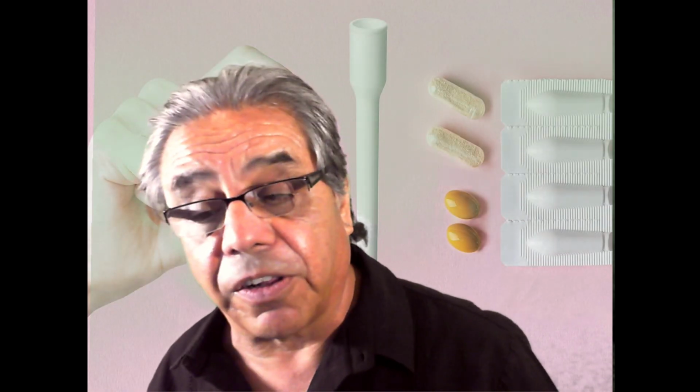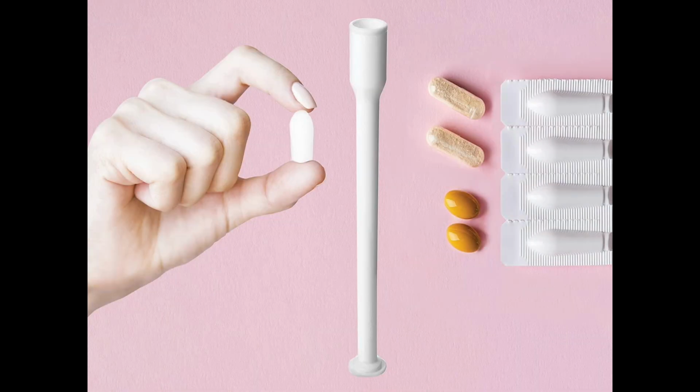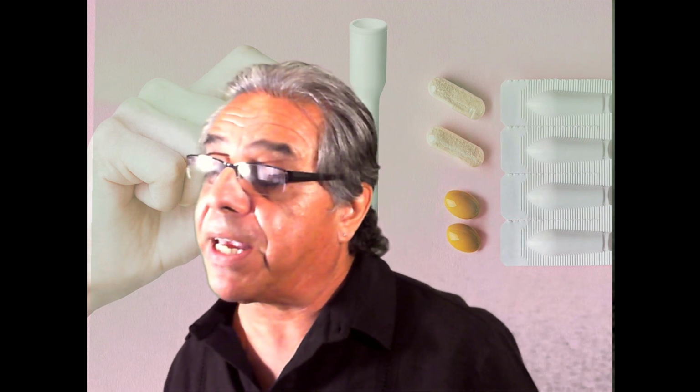Another route are the intravaginal, the intravesical, and the rectal route. The intravaginal route is used to treat vaginal infections, and it consists of creams, ointments, suppositories, and contraceptive foams. The intravesical route is through a catheter into the bladder, and this may be like chemotherapy for bladder cancer.